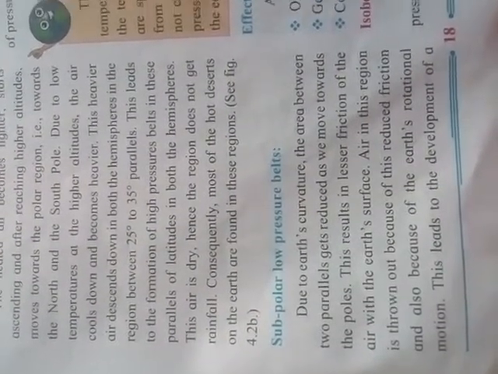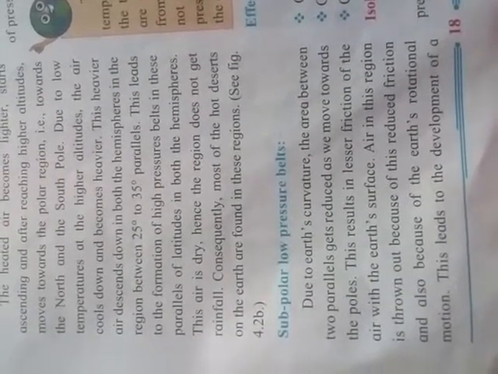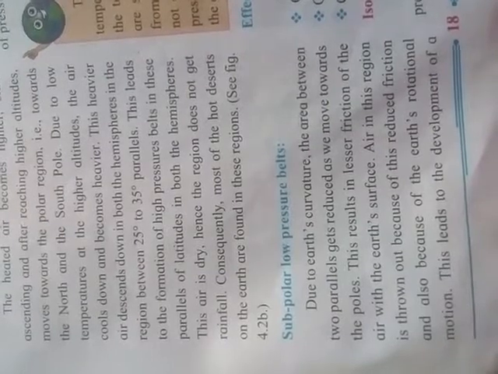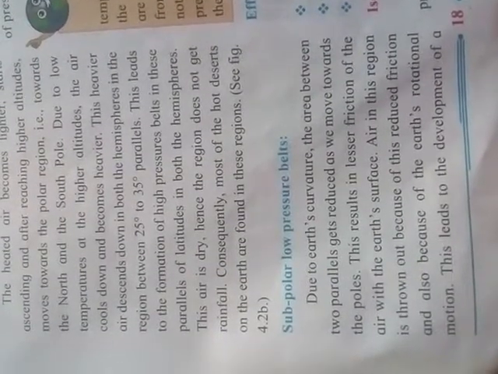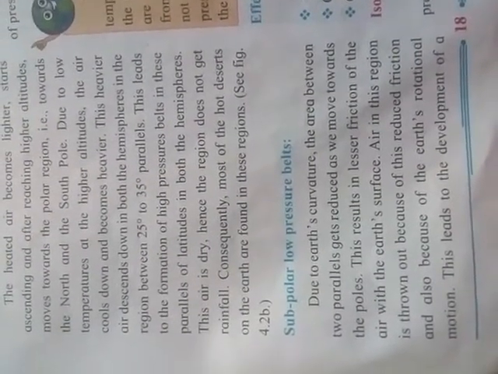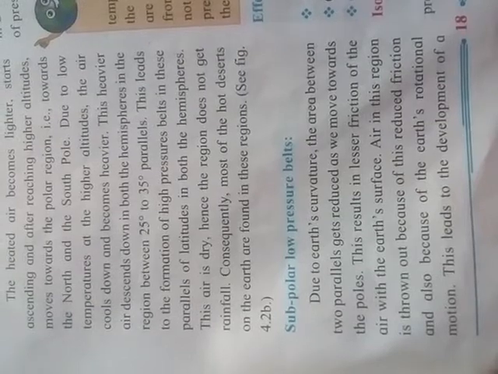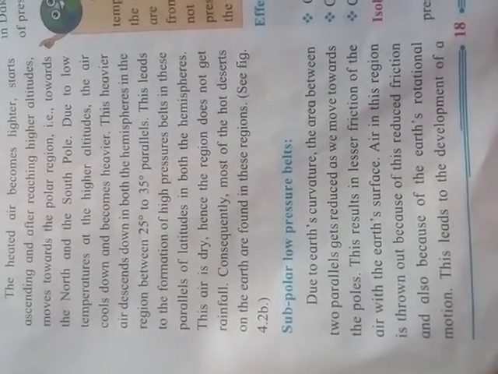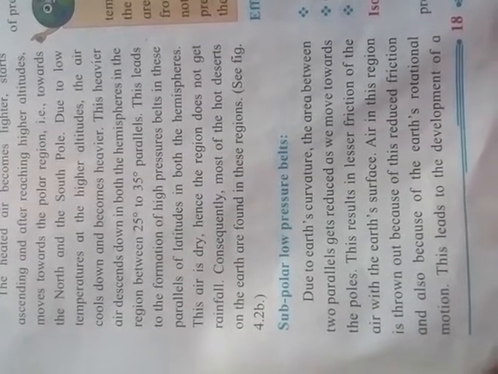That means due to the earth's curvature, the area between the two parallels is less as we move toward the poles. This results in lesser friction of the air with the earth's surface.